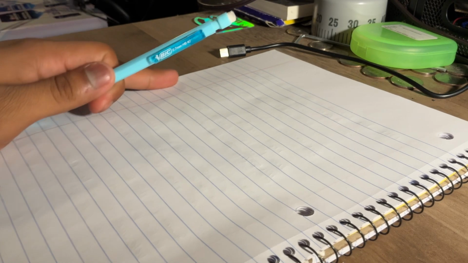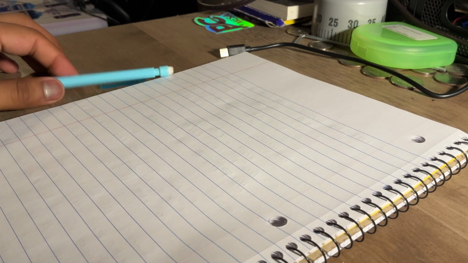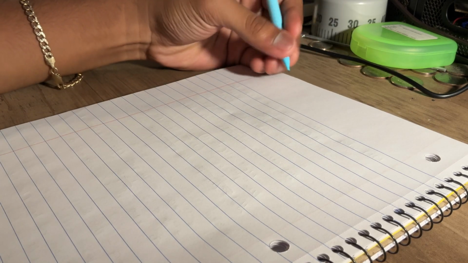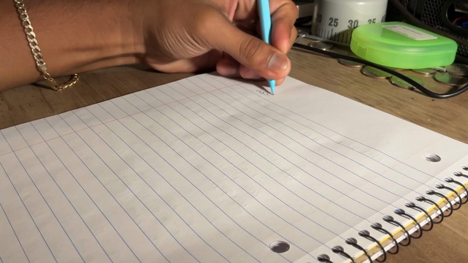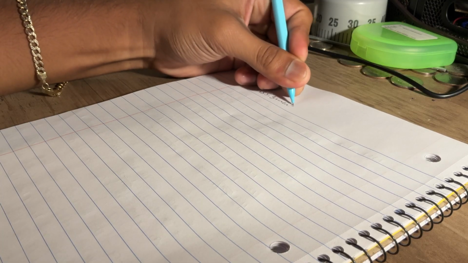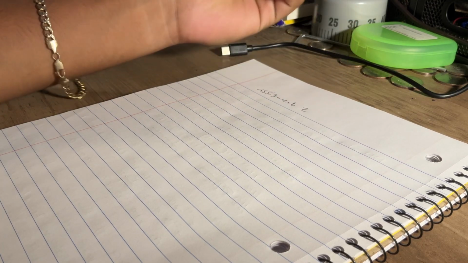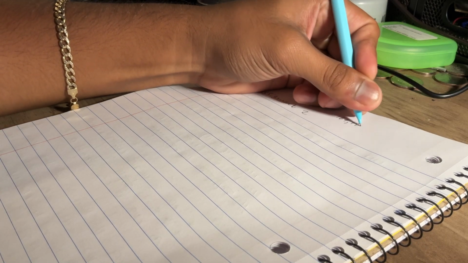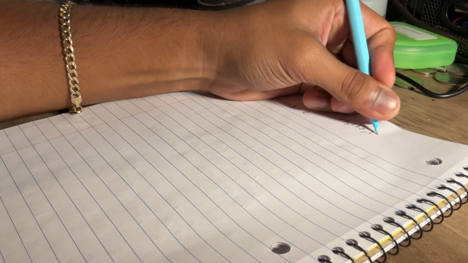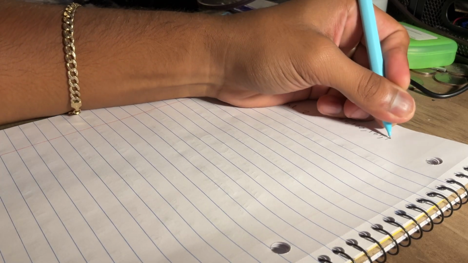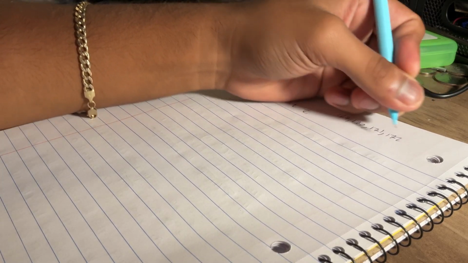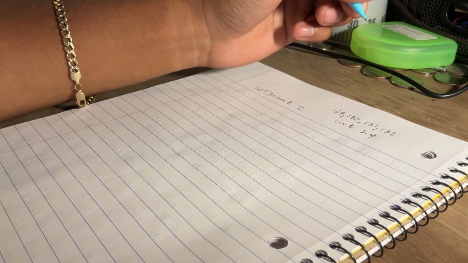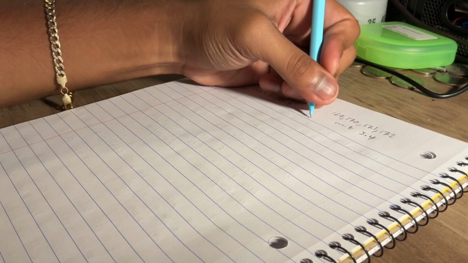Forgive me for the camera angle. I will show it again. But I am going to be working on assignment 2, which is problems 169, 170, 171, and 172 on unit 3.4, which is motion in space.